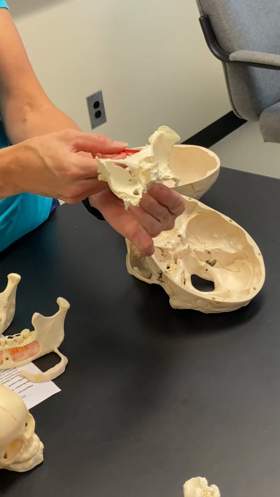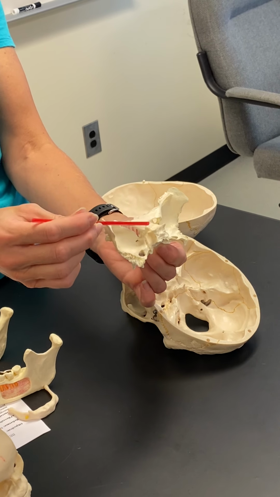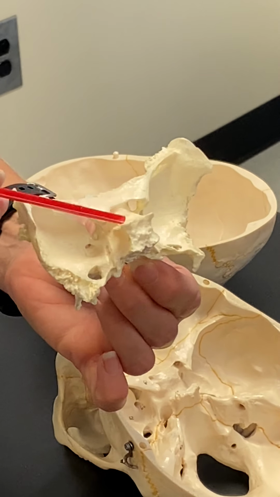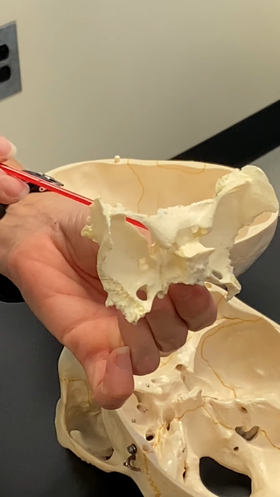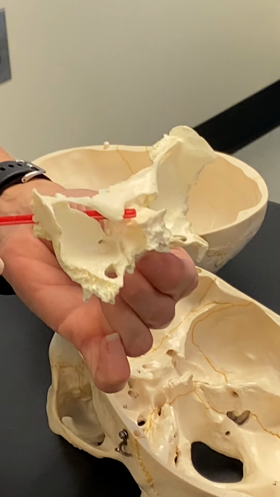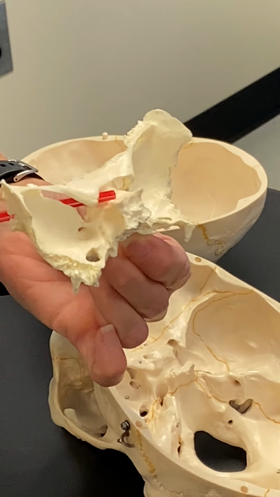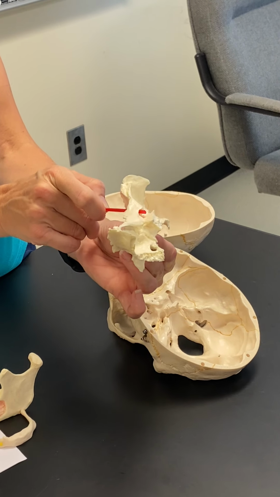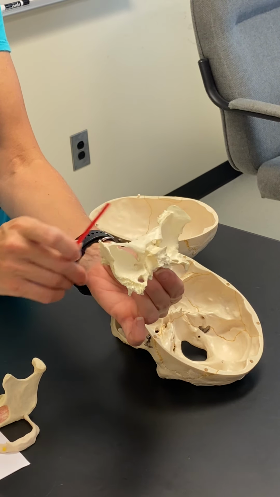Okay, so another story I like to tell. Imagine a little fairy is flying this thing, sitting in the sella turcica and holding on to the optic nerves in order to steer it. So just little fun stories like that help us to remember things.